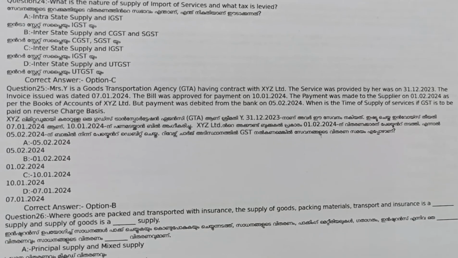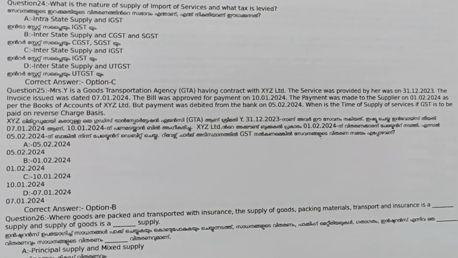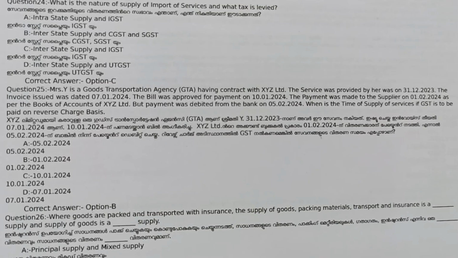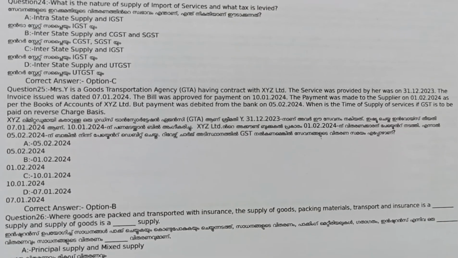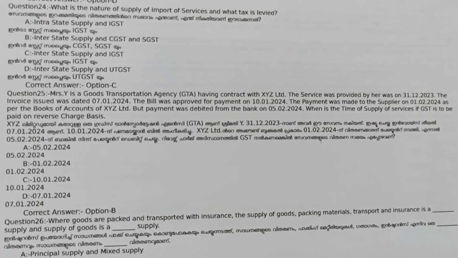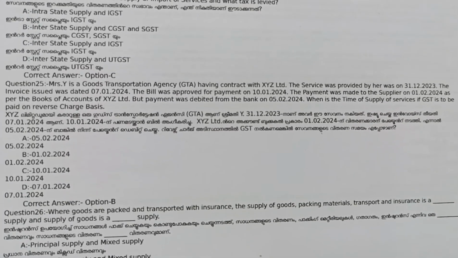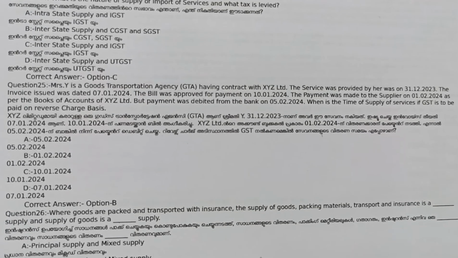The payment was made to the supplier on 1/2/2024 as per the books of accounts of XYZ Limited. But the payment was debited from the bank on 5/2/2024. When is the time of supply of services if GST is to be paid on reverse charge basis?